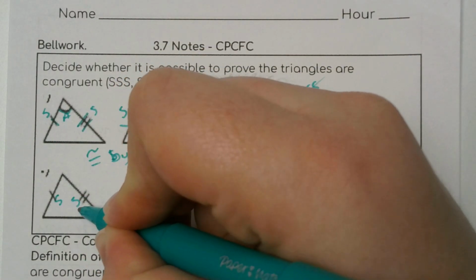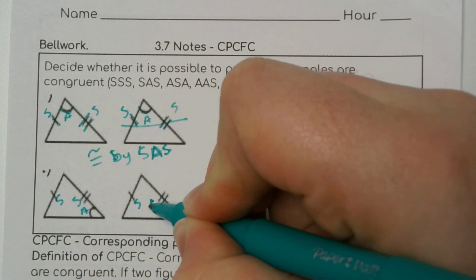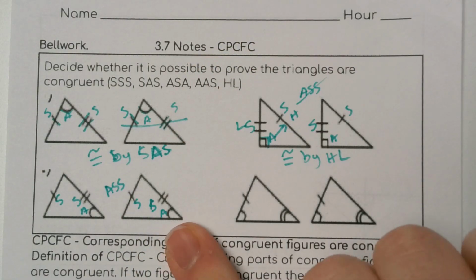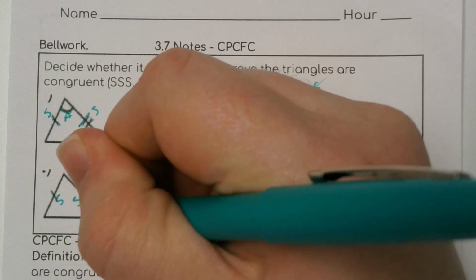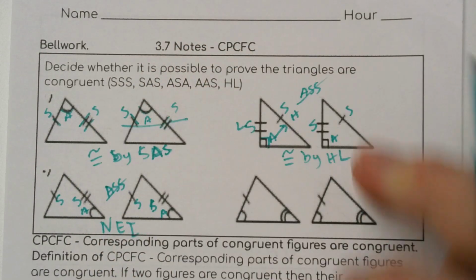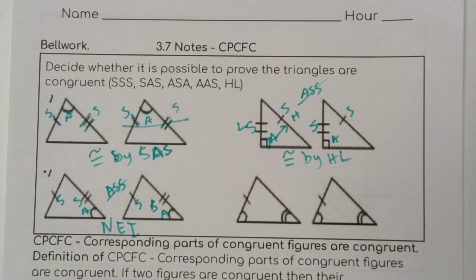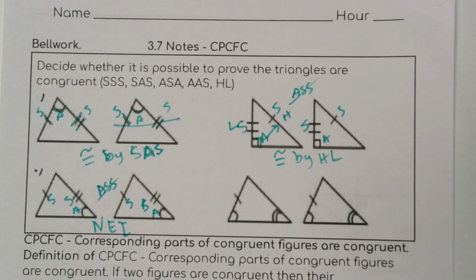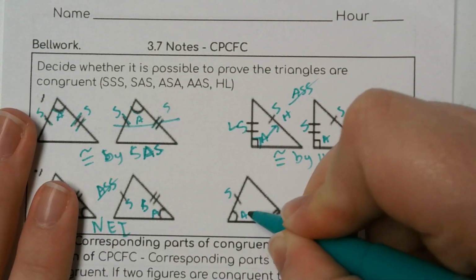So same thing on this next one, label our sides and angles. On this one, we also get ASS. Is this a right angle? No. So this one is not enough information. If it was a right angle, then possibly, but. Okay, and then this last one, what do we get?